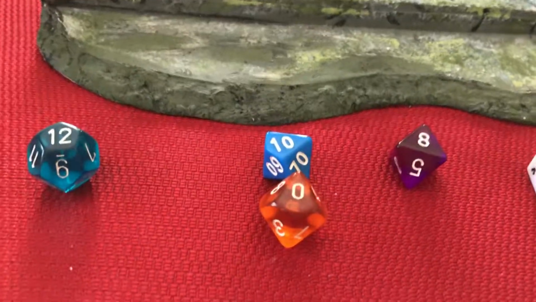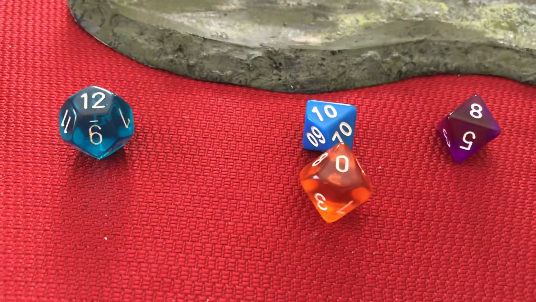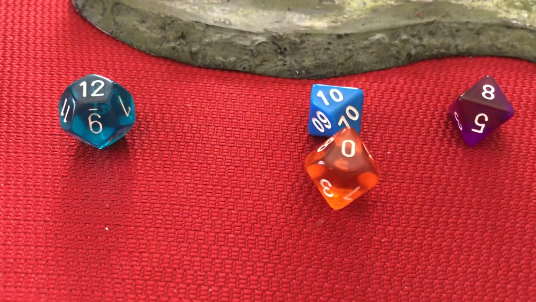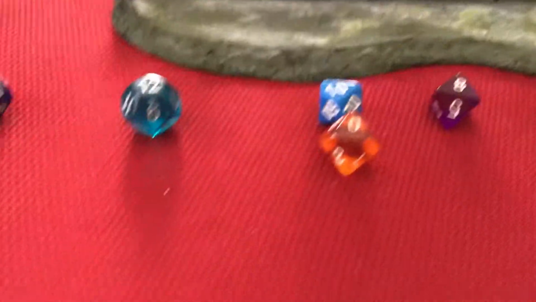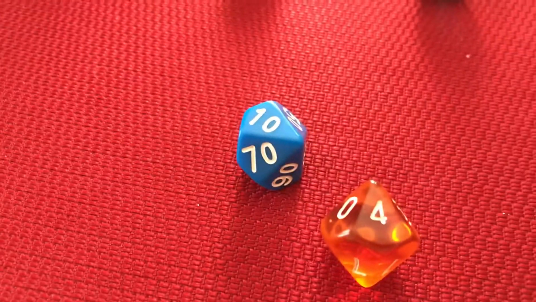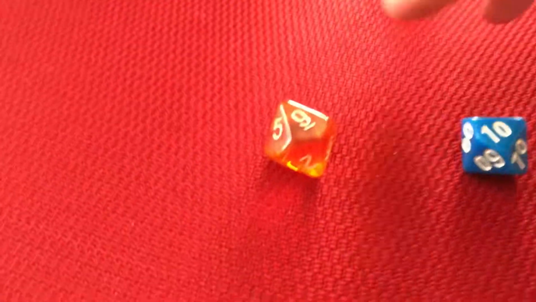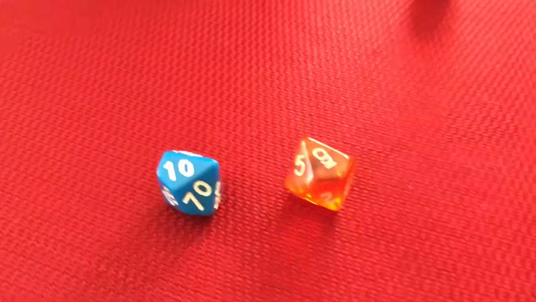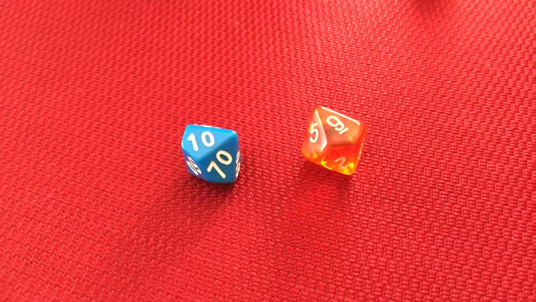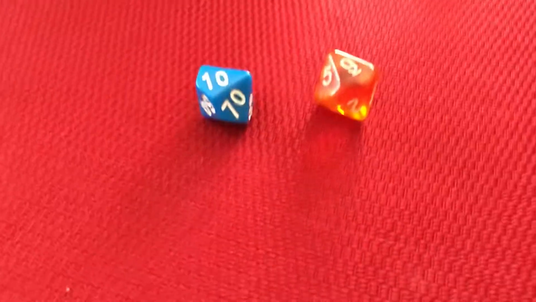Occasionally, you'll be asked to make a percentile roll for when you need a result between 1 and 100%. That's what the two D10s are for. This first one has the tens column. The second one has your ones column. So you pick them up, give them a roll, switch them around so you can read it right. 10 and a 9, that's 19%. Hopefully I do a lot better than that on this assignment.